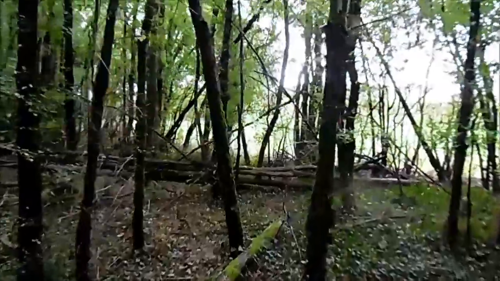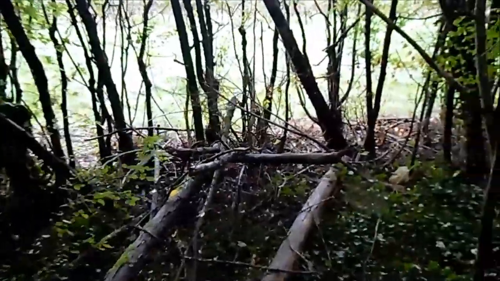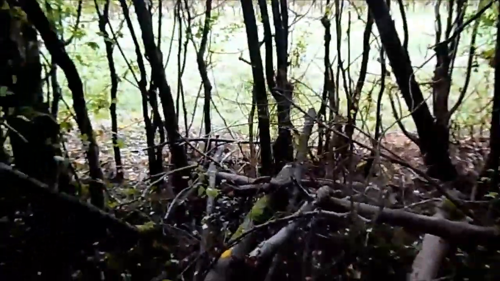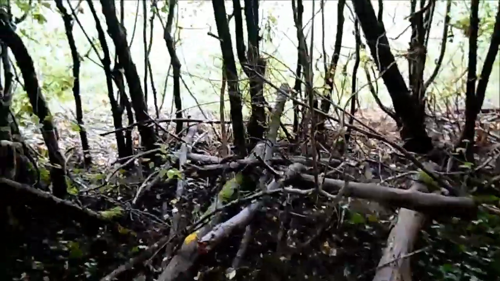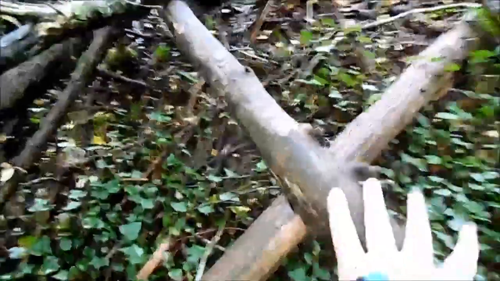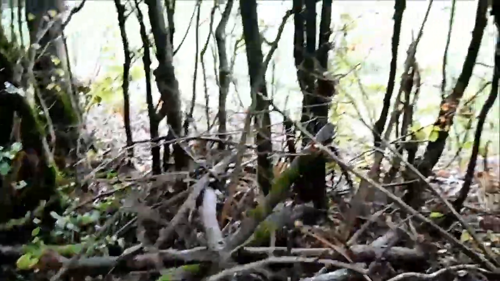There's quite an interesting thing here that looks a bit like a sort of fence. It's probably just... Ooh. So that's two trees there, look, that have fallen down. And then some bits of things that have landed on top of them.